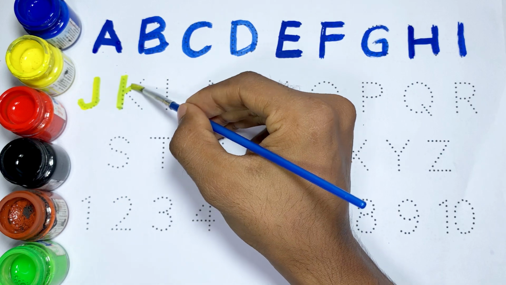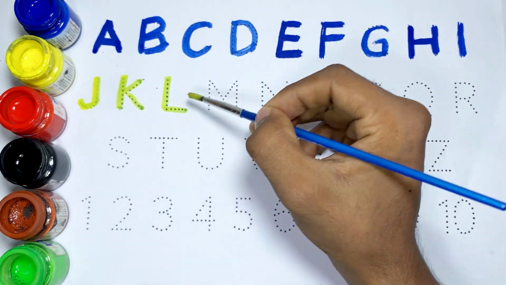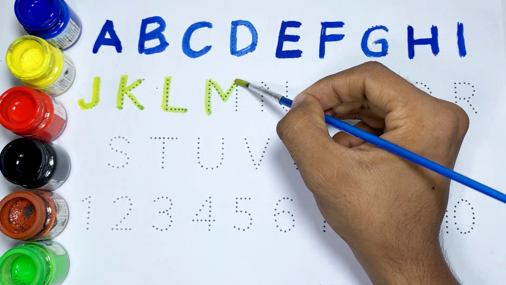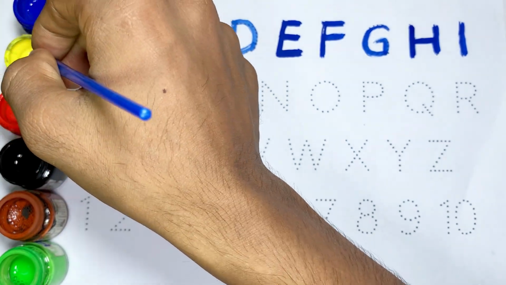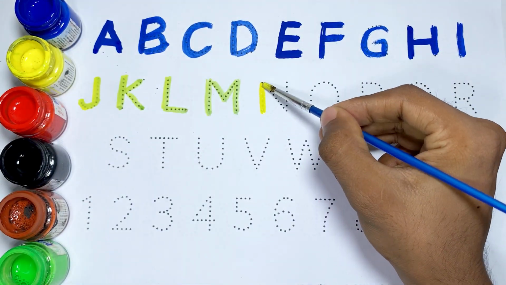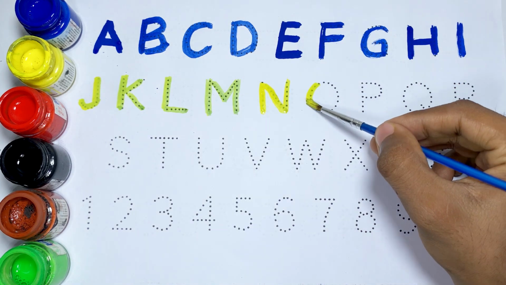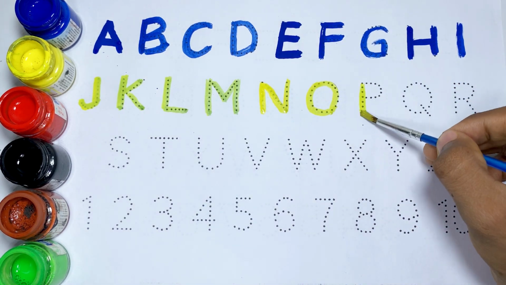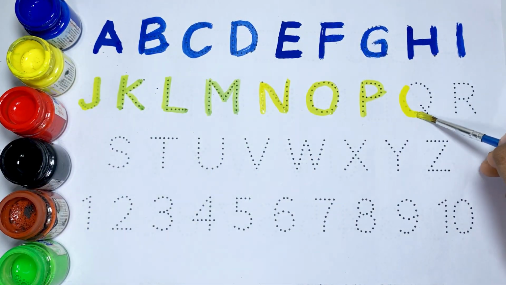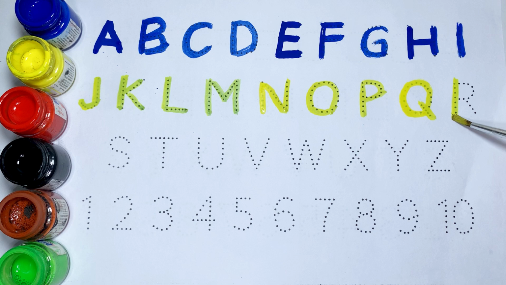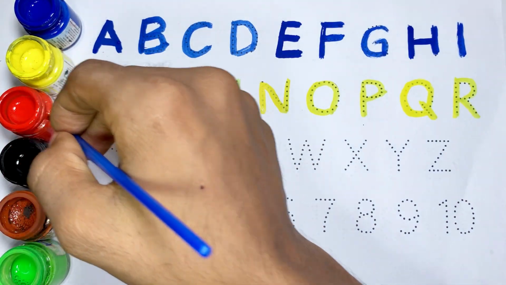J for joker. K for king. L for lion. M for moon. Now you draw N. The alphabet N. N for nose. O for octopus. P for parrot. Q for queen. R for rose. Now you draw S and use red color.